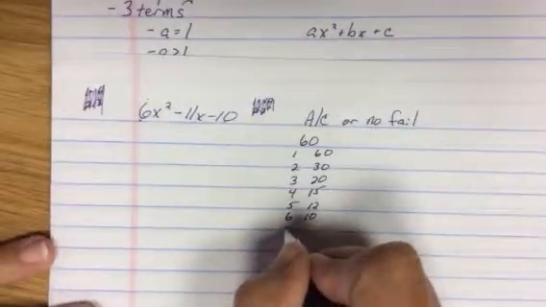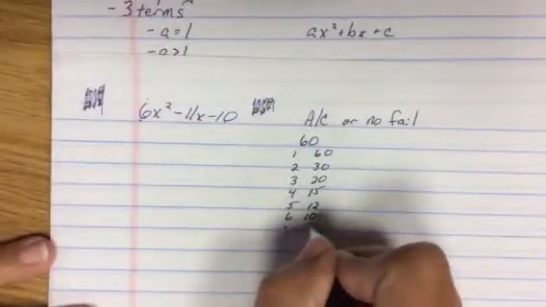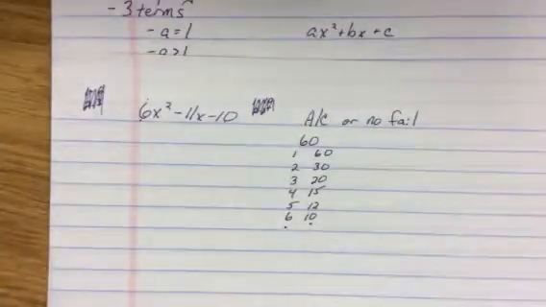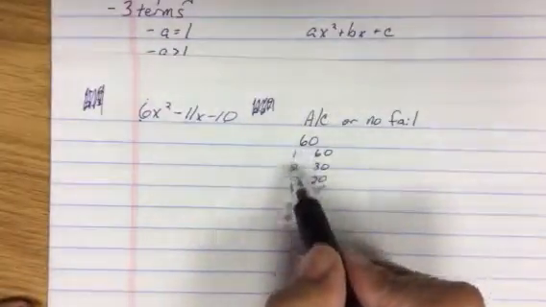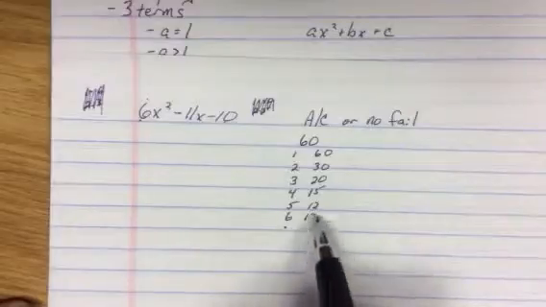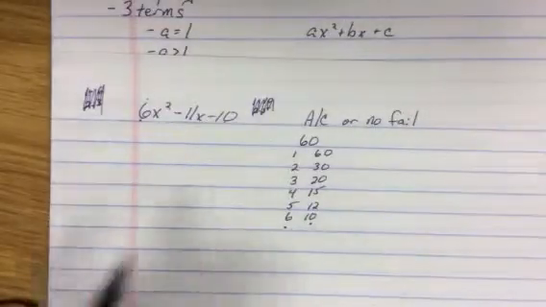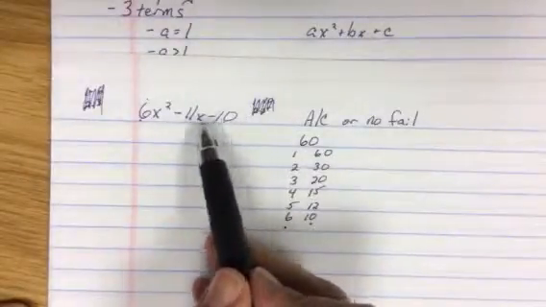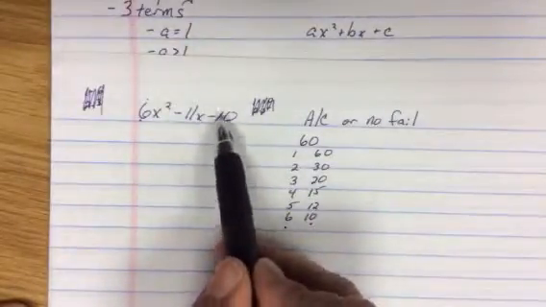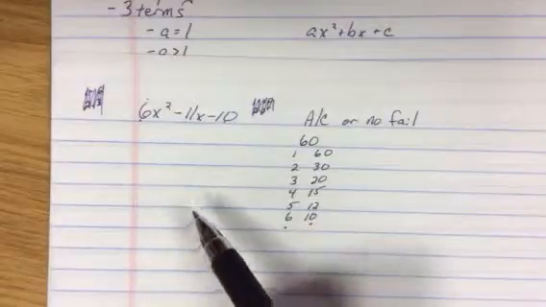go into it, nope. 8 go into it, nope. 9 go into it, nope. 10, oh, I already got 10 on there, I'm back around. So if we count down here until we get to where it loops back around, we're good. Now the same rules are going to apply. I'm looking for factors, this time with 60, that will subtract to 11.